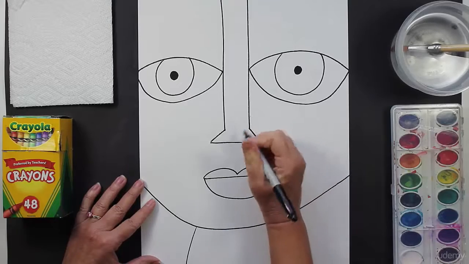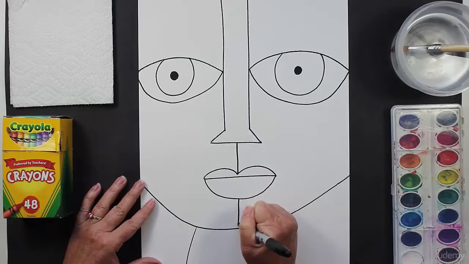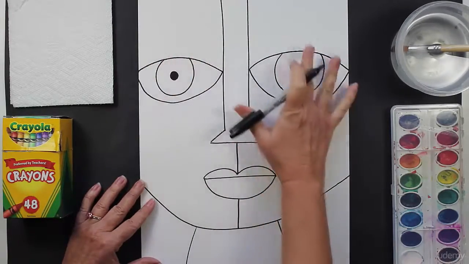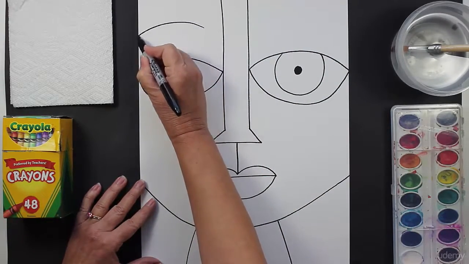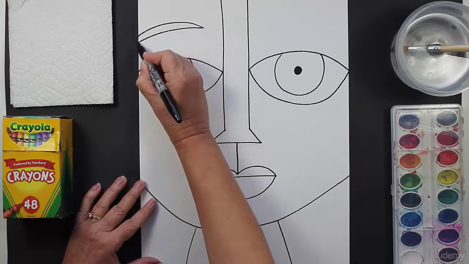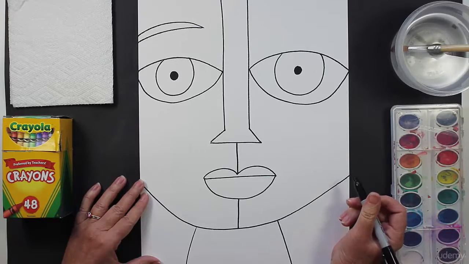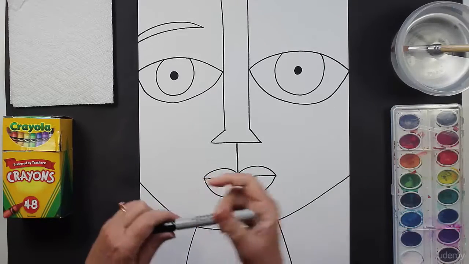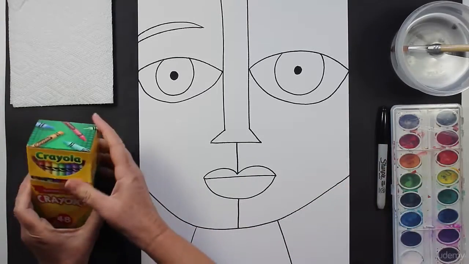Then let's make another line coming down from the nose to the lips, and that will separate our face from one side to the other. I'd like to make an eyebrow, maybe just on one side, because this is abstract, it's not realistic. And then I think that's going to be it for my markers. Now I am going to put the lid back on my marker, and I'm going to get my crayons out.